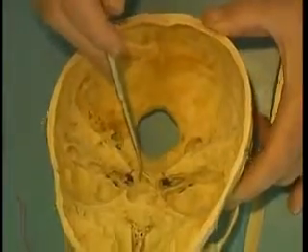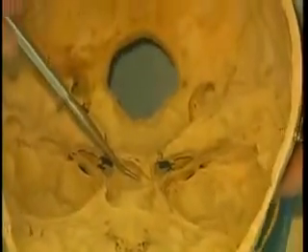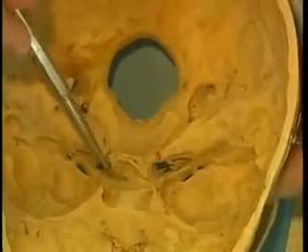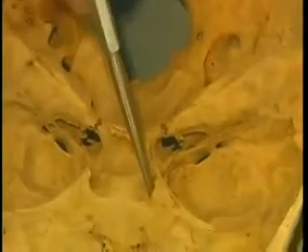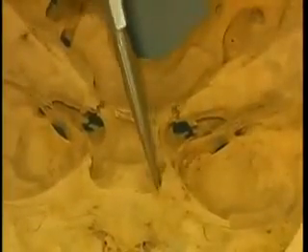As we come more forward here, this is the middle of the sphenoid bone, and this structure right here is the sella turcica. Just in front of the sella turcica is an optic canal on each side, underneath this wing here, which is the lesser wing of the sphenoid bone. So this is the optic canal. If we go down alongside this, we are now in the middle cranial fossa.